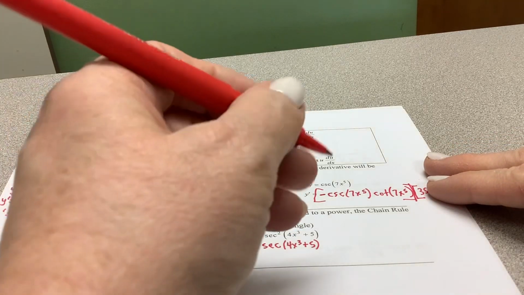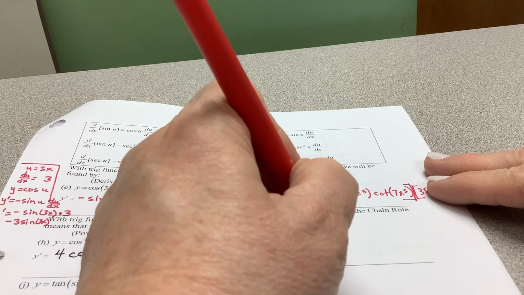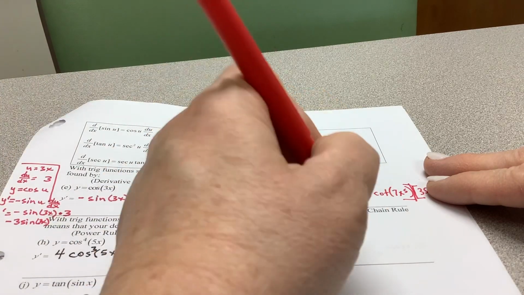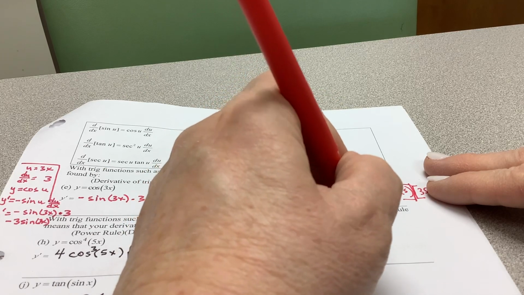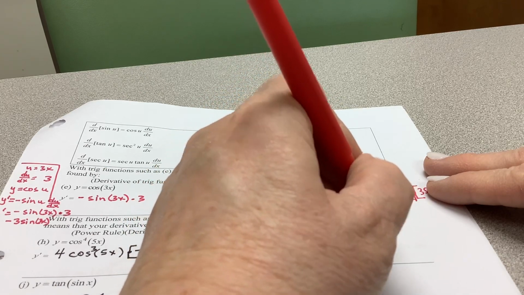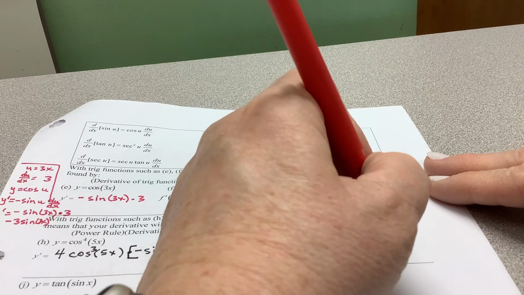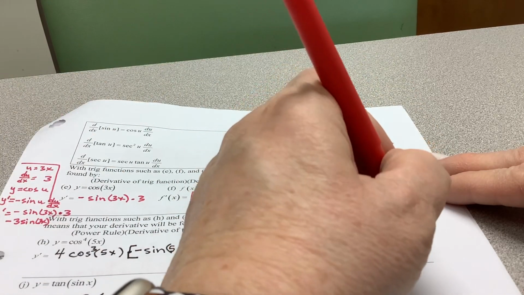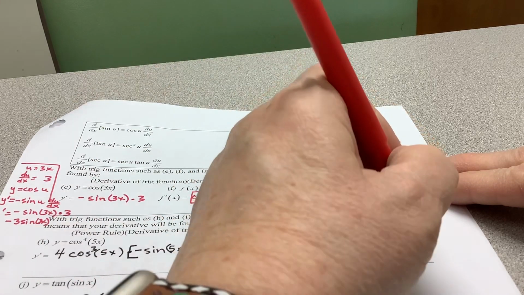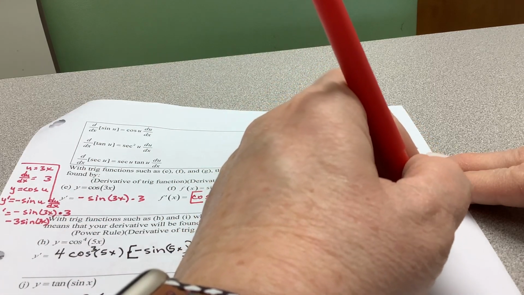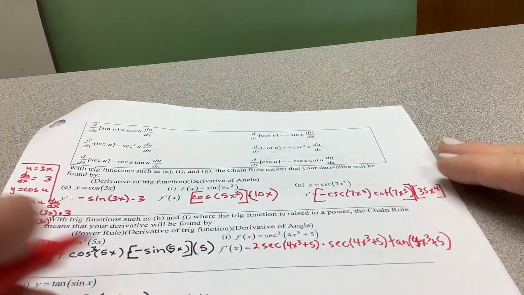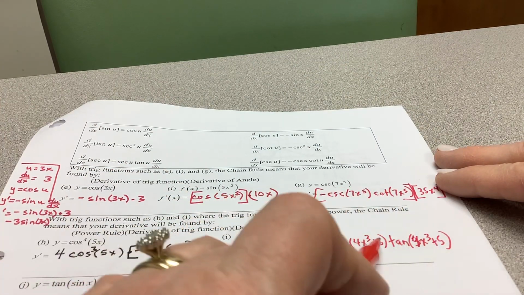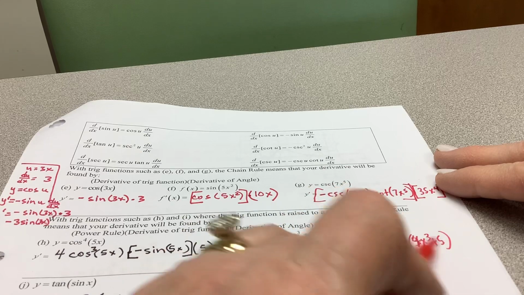Okay. So now we're going to multiply by secant of this thing times tangent of this thing. Oops, 4x cubed plus 5. Okay, so this is the derivative of the secant function in terms of this 4x cubed plus 5.